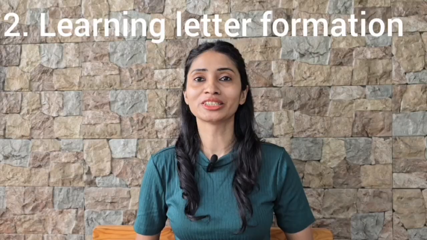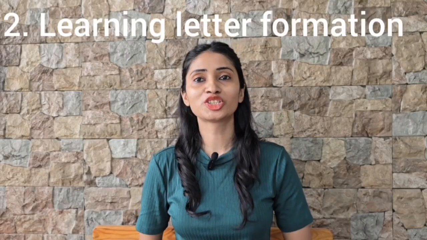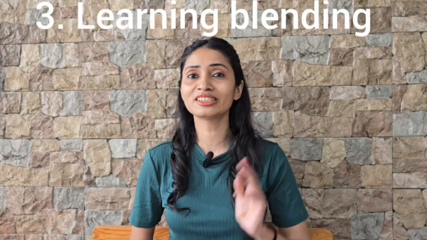Learning letter formation. Now in Jolly Phonics, the child is encouraged not only to read but also to write in a proper way right from a smaller age. और इसके सारे करिकुलम्स भी दिए गए हैं जिसके थ्रू बच्चा उसकी हैंडराइटिंग भी इम्प्रूव कर सकता है. Now the third skill is learning blending.